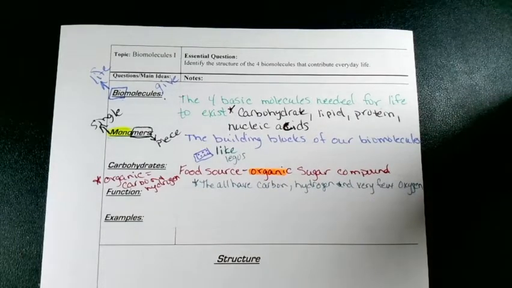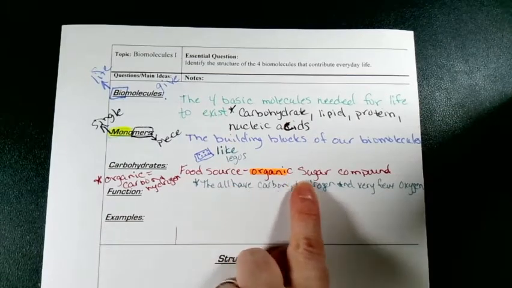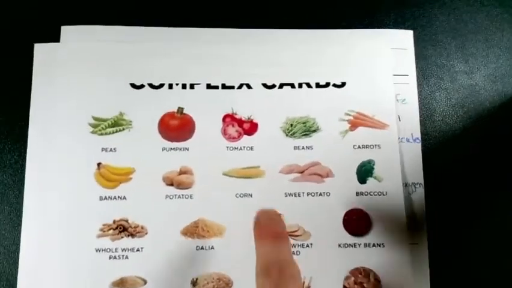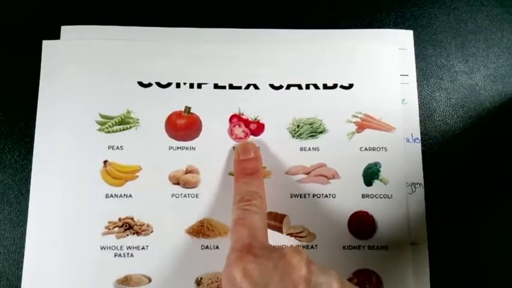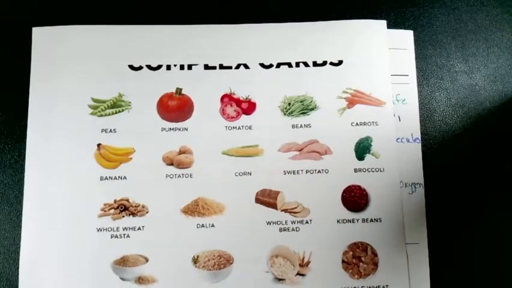So they all have carbon, hydrogens with very few oxygens. I'm going to come down here further in just a bit, and we're going to draw it out. I want you to know a carbohydrate is a food source. It is a sugar compound. So no matter if you are eating a tomato, a sweet potato, or bread, those are carbohydrates. Those are basically a sugar.